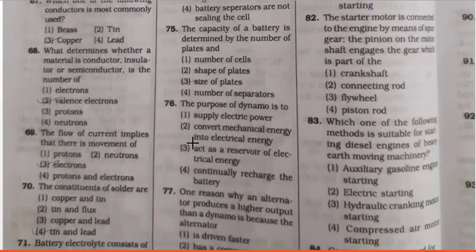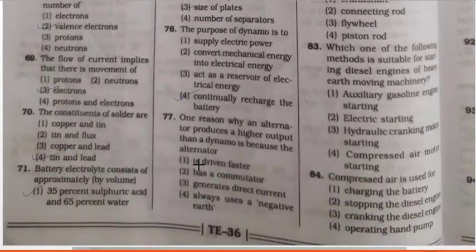The purpose of a dynamo is to continually recharge the battery. One reason why an alternator produces a higher output than a dynamo is because the alternator is driven faster.